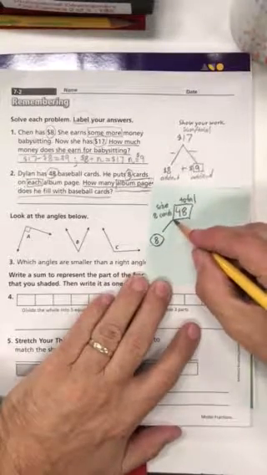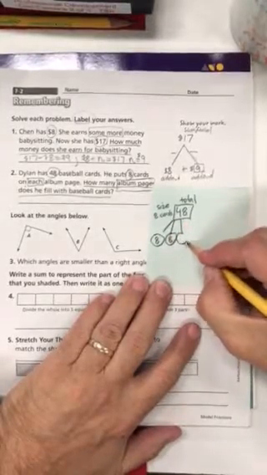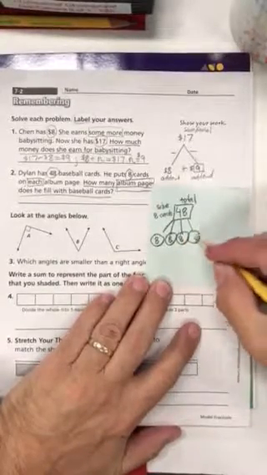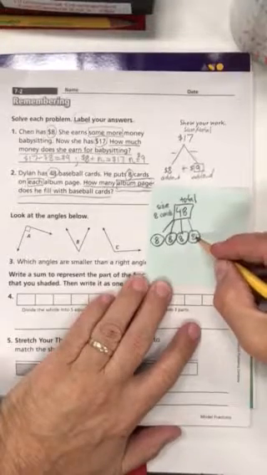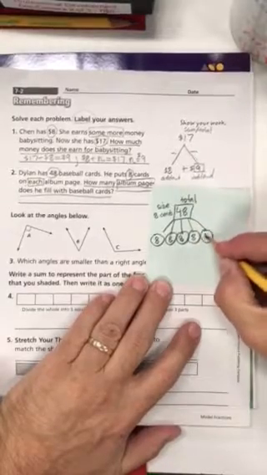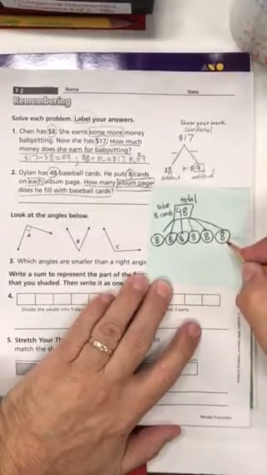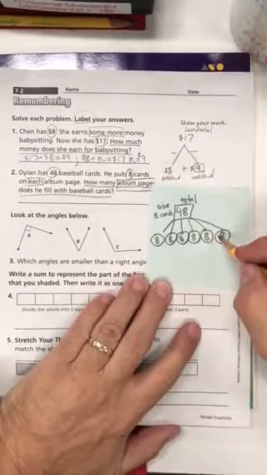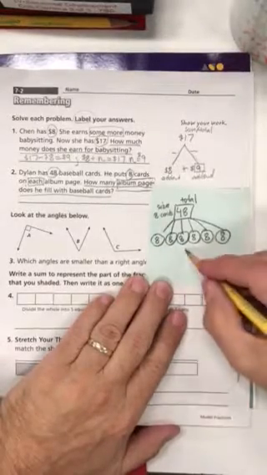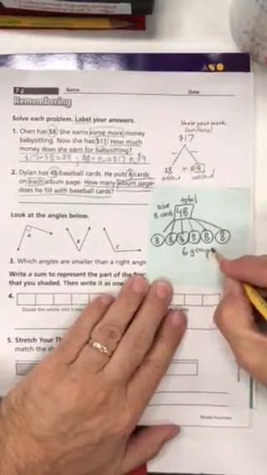So we just count by 8. 8 and 8 is 16. 3 eights is 24. 4 eights is 32. 5 eights is 40. 6 eights is 48. All right, so how many groups did I make? 1, 2, 3, 4, 5, 6. 6 groups, or 6 album pages.